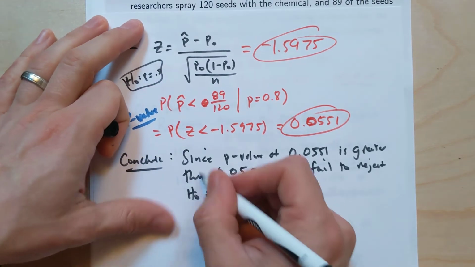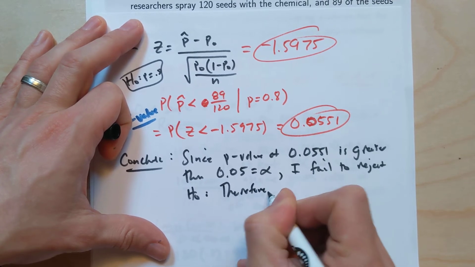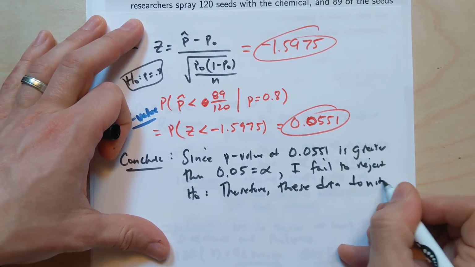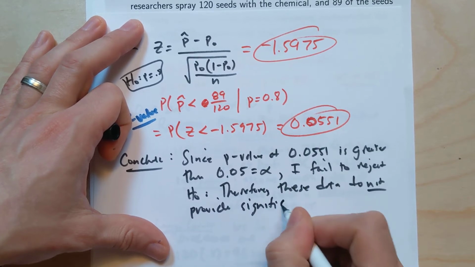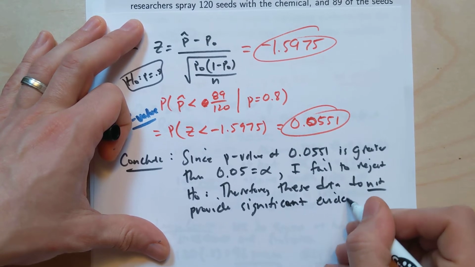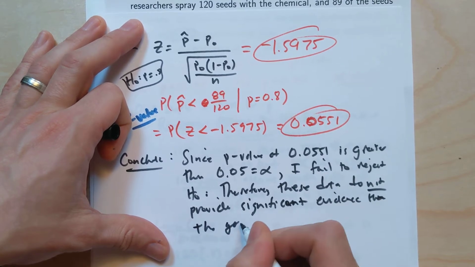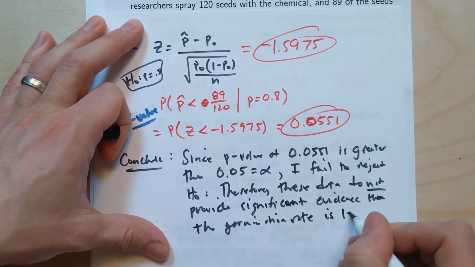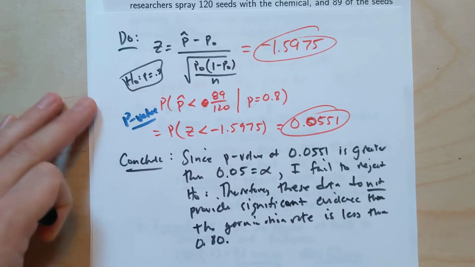And so let me finish off the statement. That was my first statement. The second statement, I'll say this. Therefore, these data do not provide significant evidence that the germination rate is less than 0.80 when they get treated with this stuff.